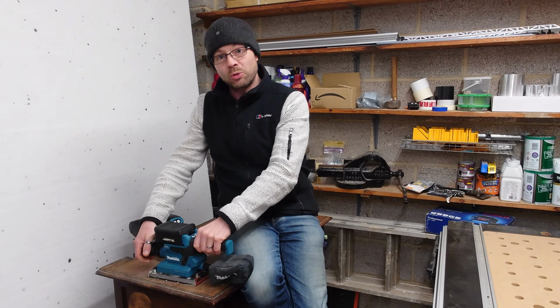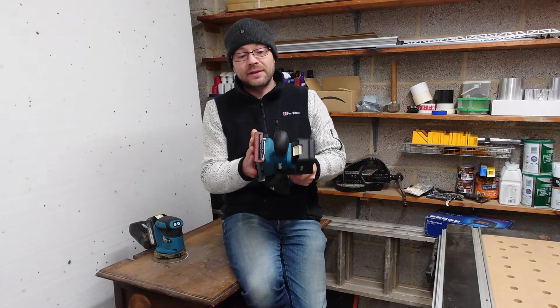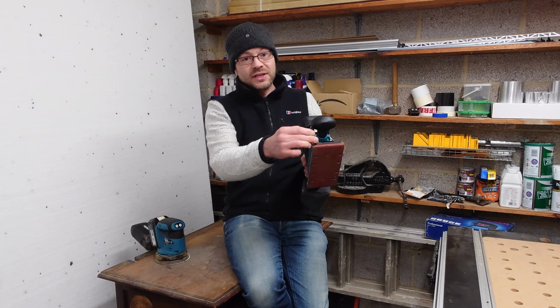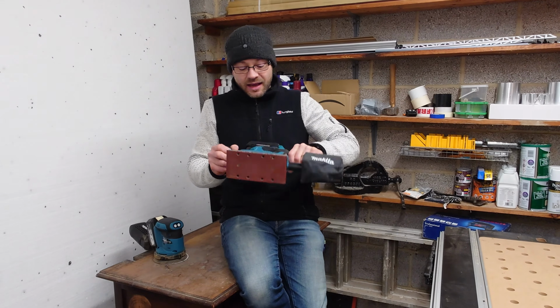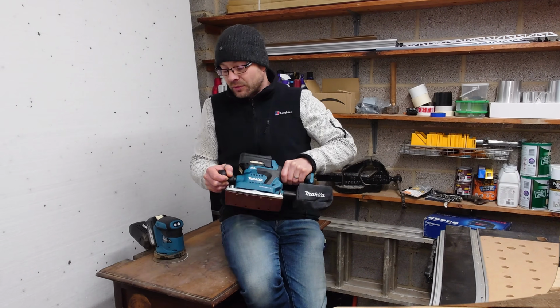But if you could afford both of them, definitely buy this one as well. Allows you to get into corners, gives a much better finish to timber, and it's just great. It's a really good feel to it.